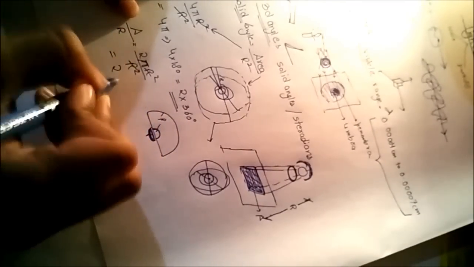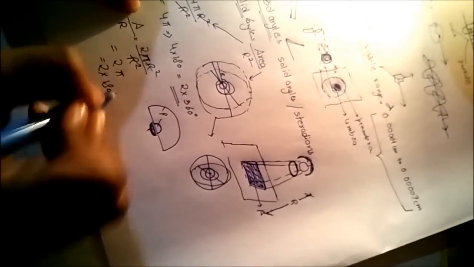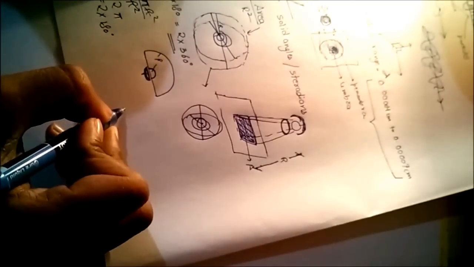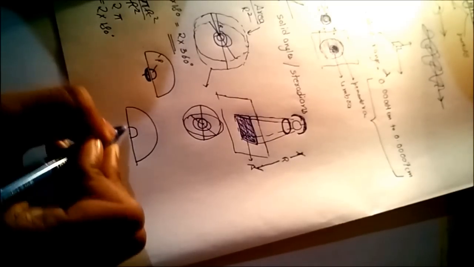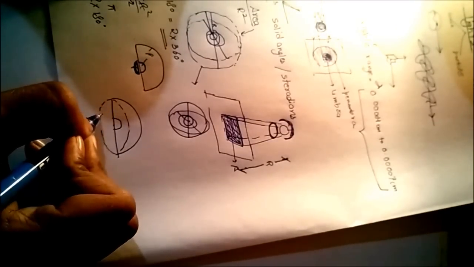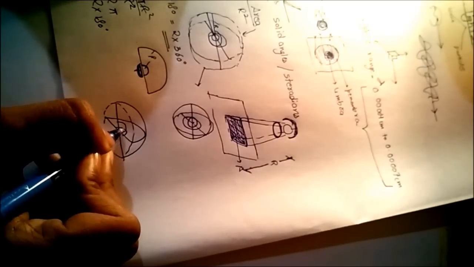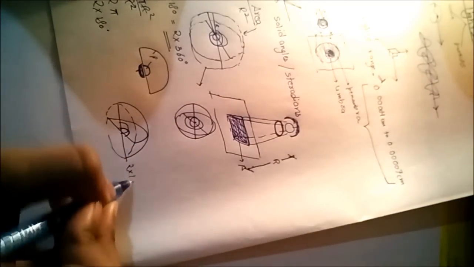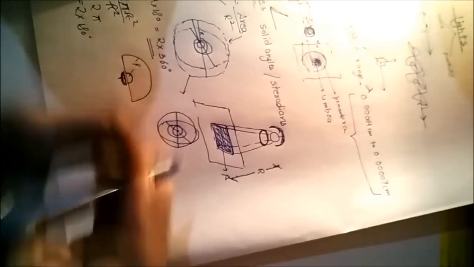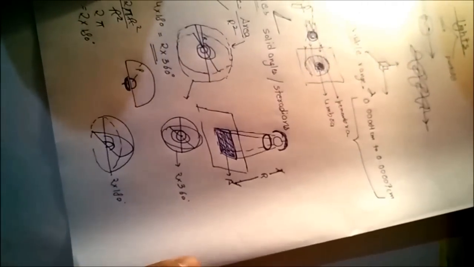R square cancels out r square, 2 into pi, means 2 into 180 degree, it is a hemisphere. So 2 into 180 degree and 2 into 360 degree, these are the solid angles.